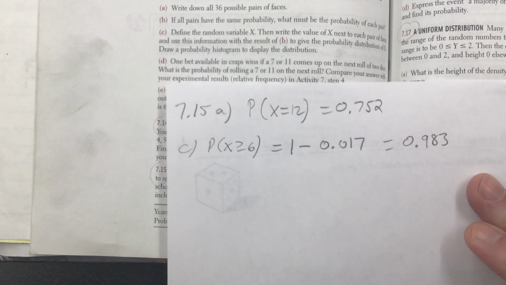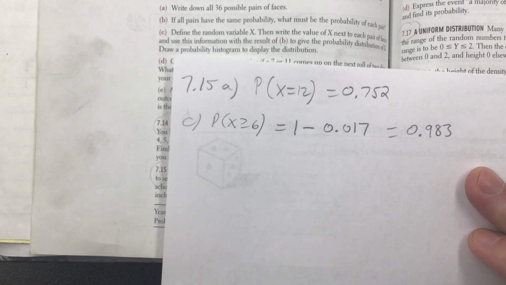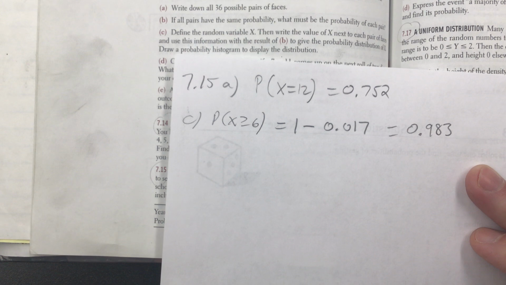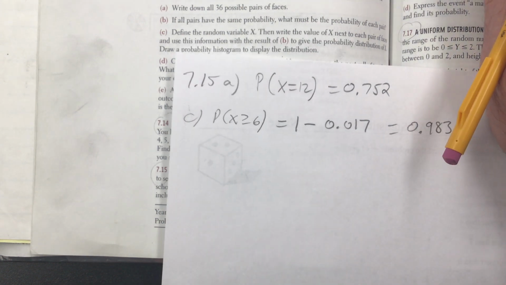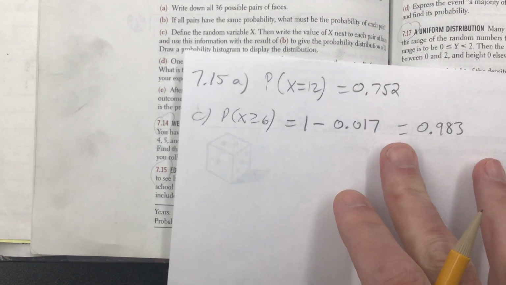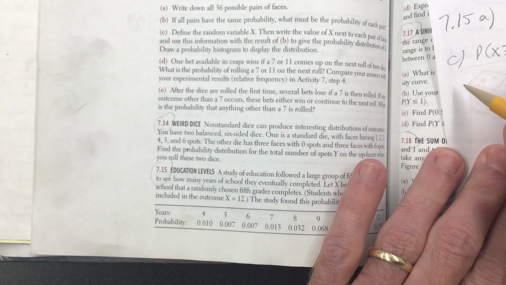It's about there, it is. About 98% of students finish 6th grade. Okay, letter D. What's the probability x is greater than 6?